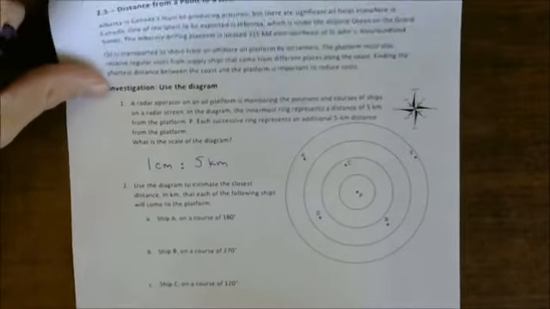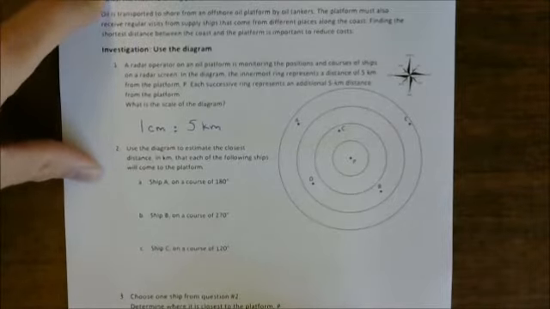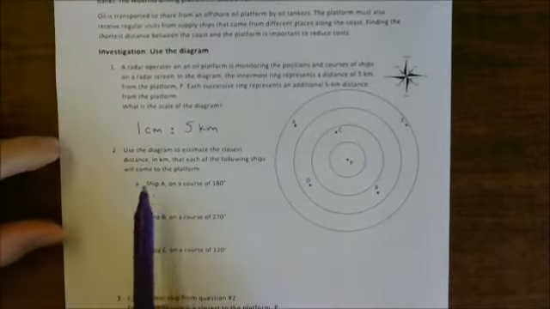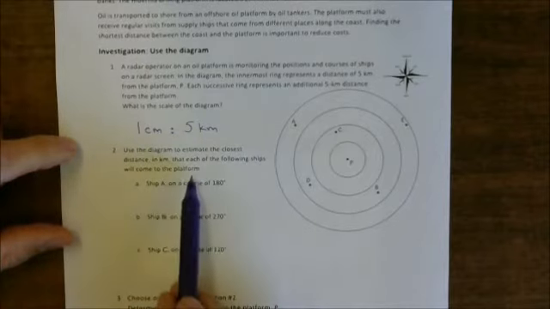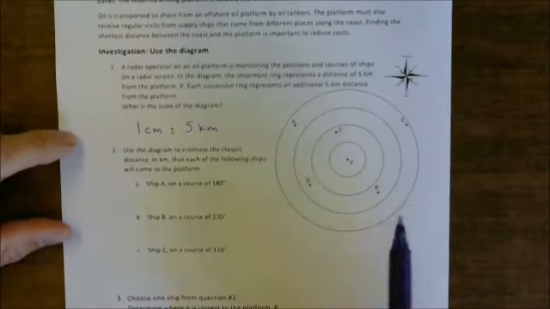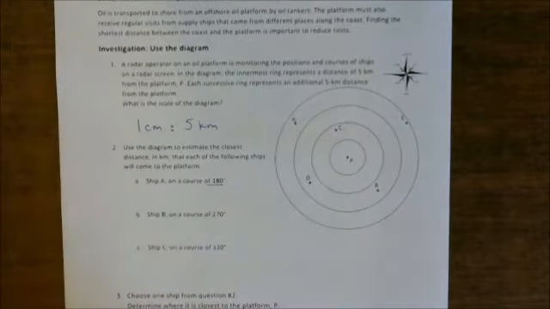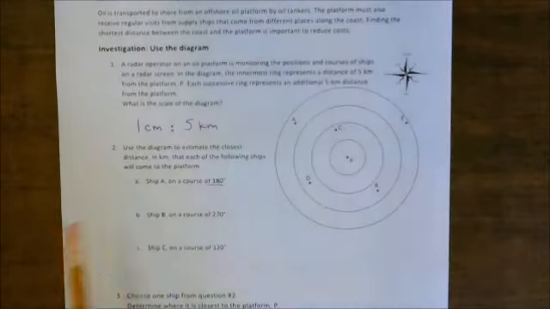So here we go. We're going to use our scale, we're going to use our diagram, we're going to use our brains and estimate the closest distance in kilometers that each of the following ships will come to the platform. We're going to be given what direction they're going, we're going to draw that line, and then we're going to determine how close they come to the platform. So again, you'll need your ruler out, a straight edge of some sort at any rate.